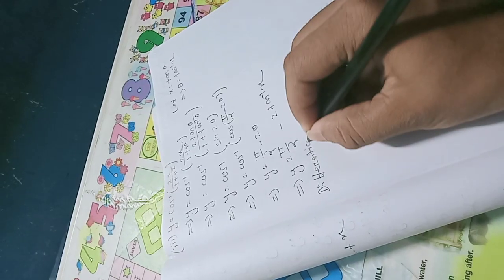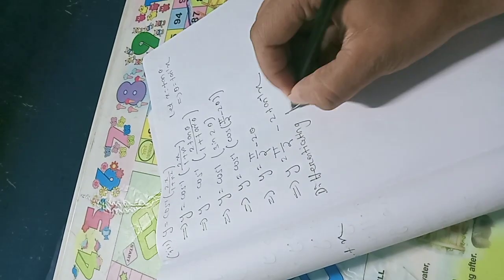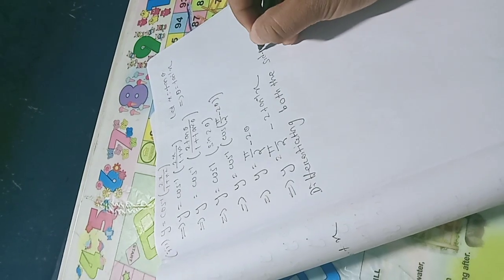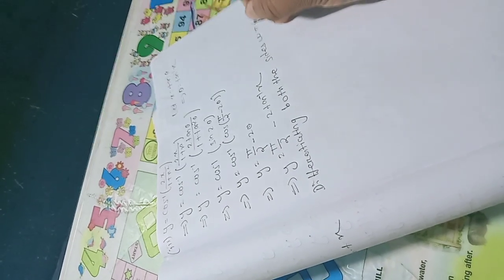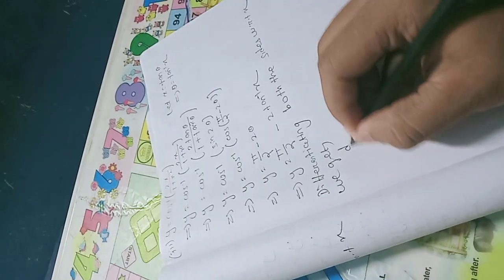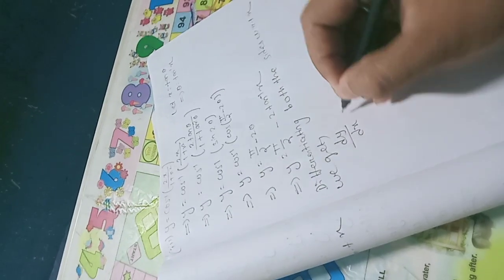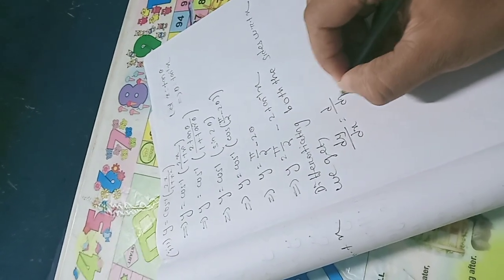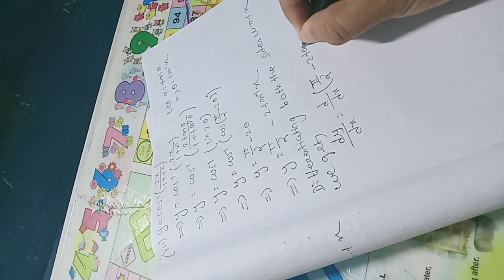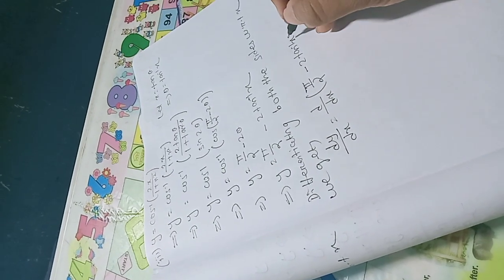Differentiating both the sides with respect to x, we get dy upon dx equals dy by dx of pi by 2 minus 2 tan inverse x.